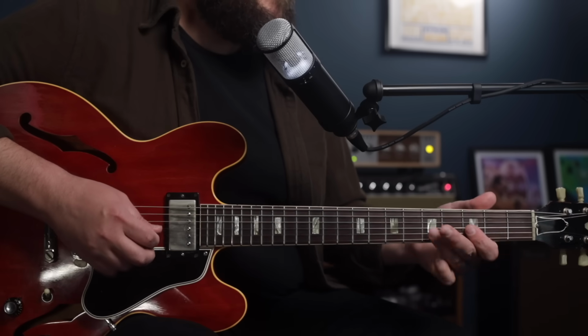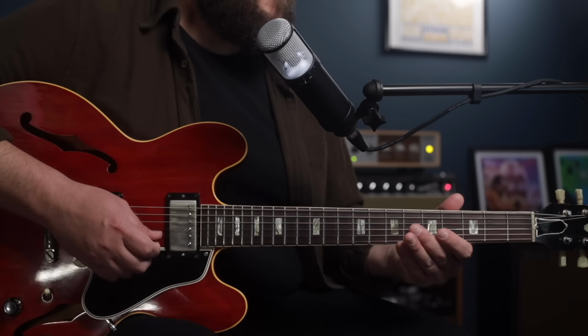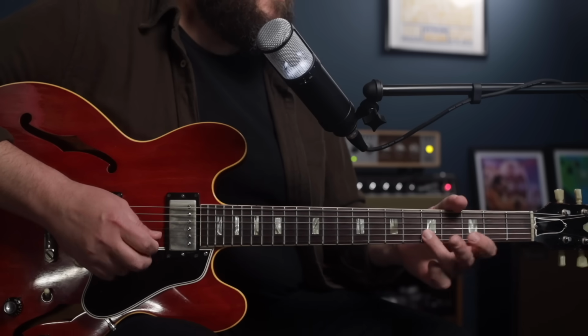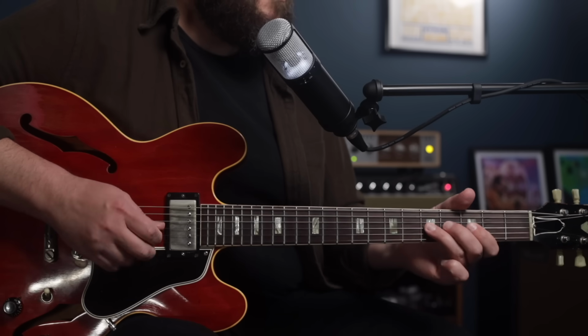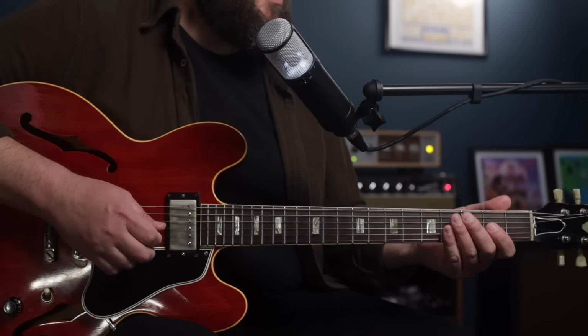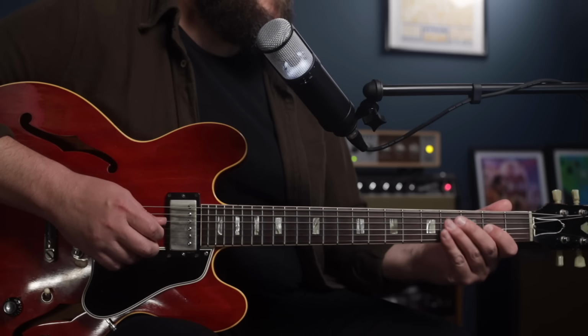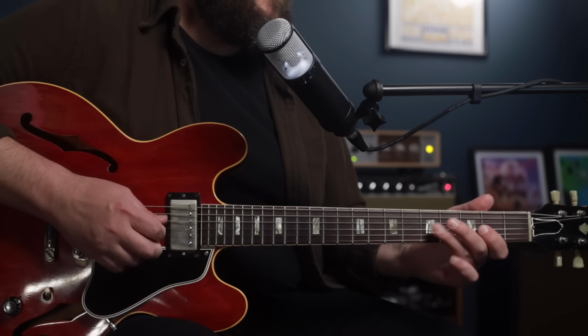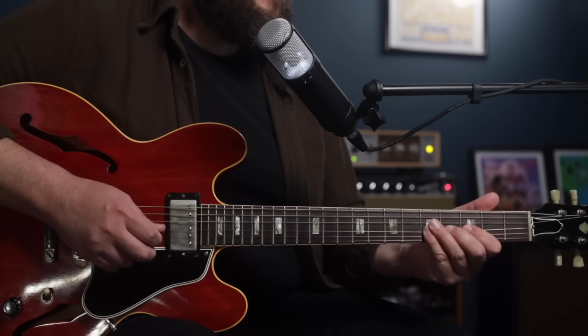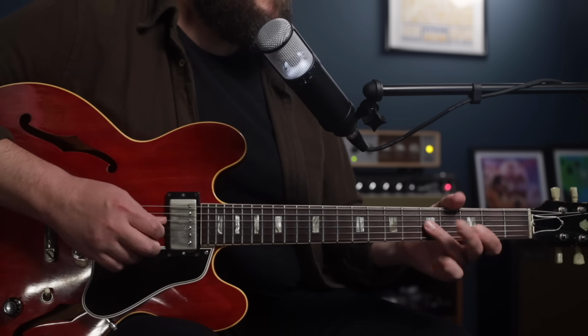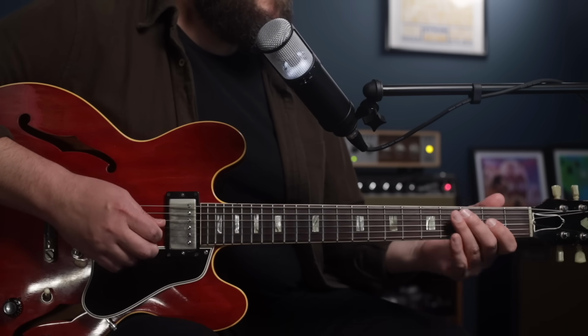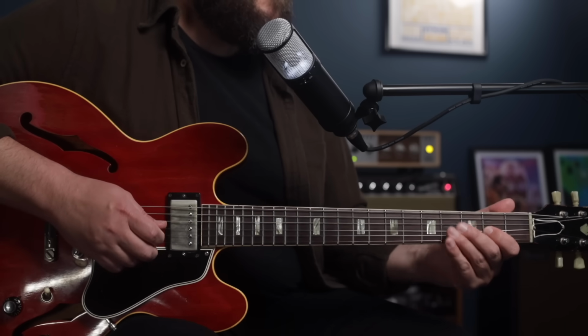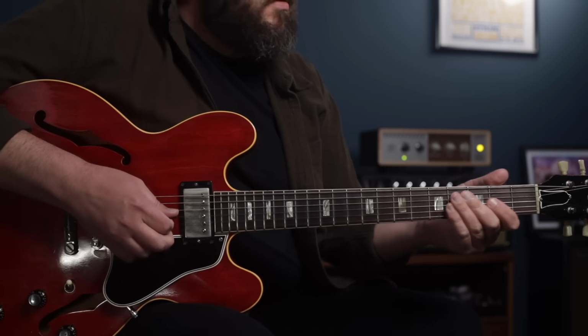We have the first lick, then our second lick, and finally our little button. Right, so quite a different fingering, but here's what that one sounds like along to the backing track.